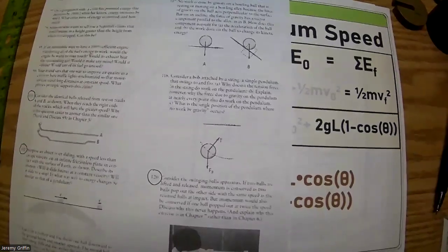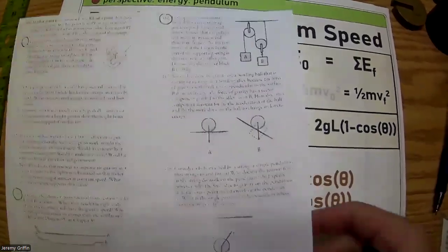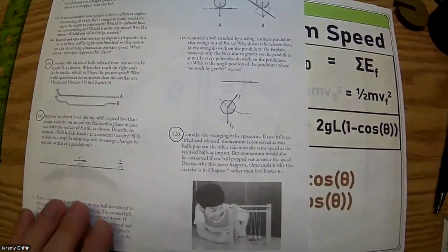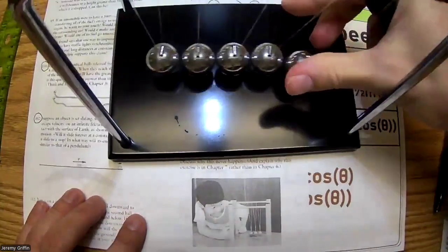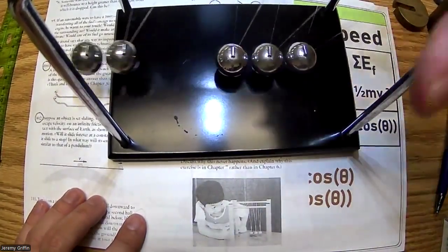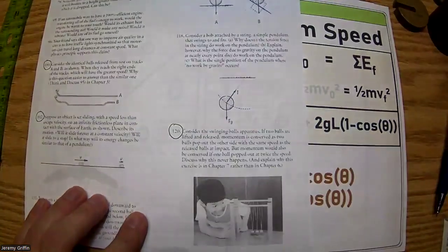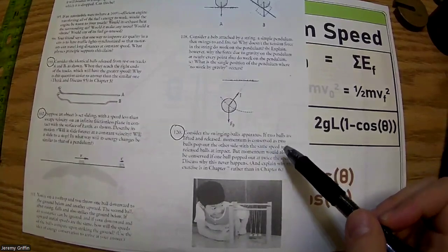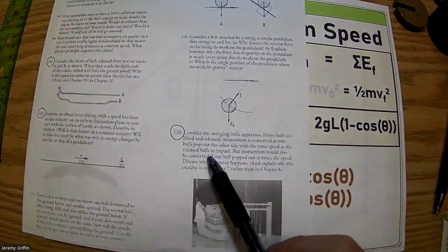Okay, last one, number 120. Consider the swinging balls apparatus. Hey, I got it right here. It's this right here, isn't it? And so let's take a look. Ooh, look at that. There's something like that. What do they ask about this? If two balls are lifted and released, momentum is conserved as two balls pop out the other side.